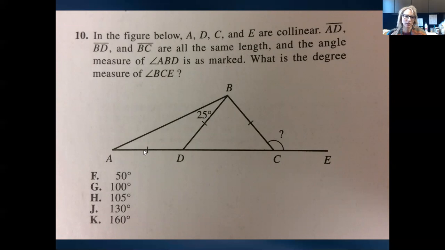Well, we know that these two lengths are congruent. And if they're congruent, then those two angles are going to be congruent. So 25 degrees and 25 degrees. Those two add up to 50. So we know that this angle has to be 130 degrees. If this angle is 130 degrees, the supplementary angle here will be 50 degrees.